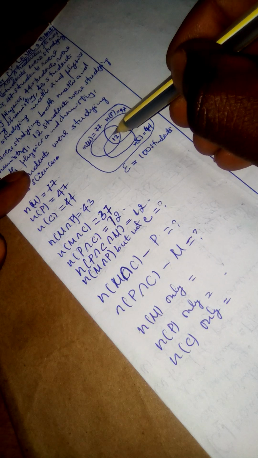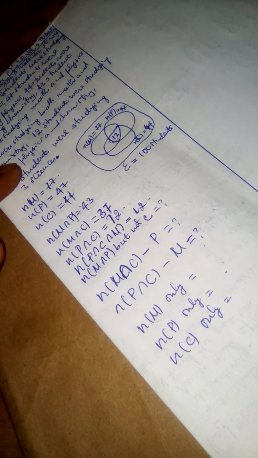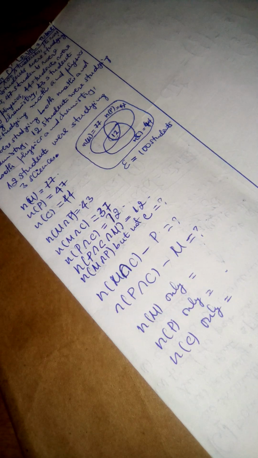It means this space represents the number of students who attend all of the courses given in the survey.